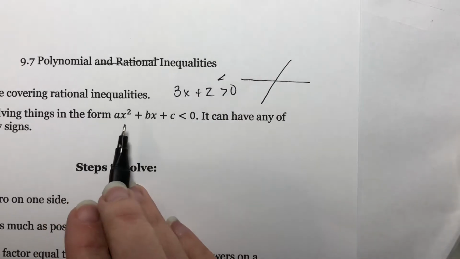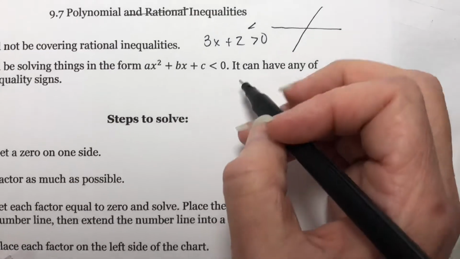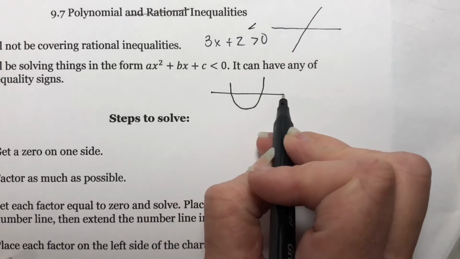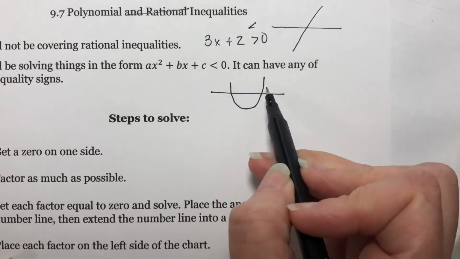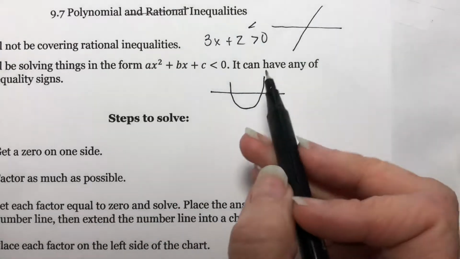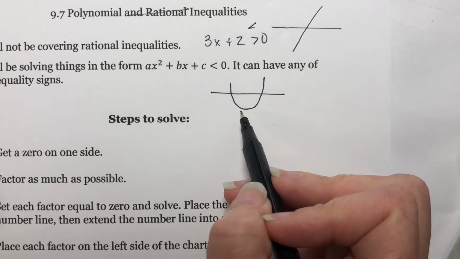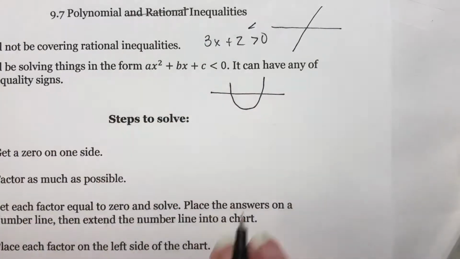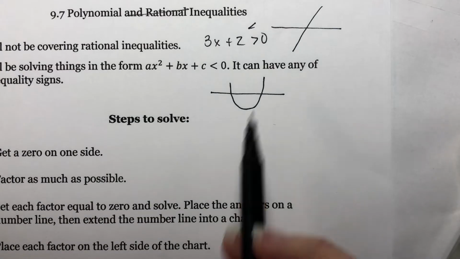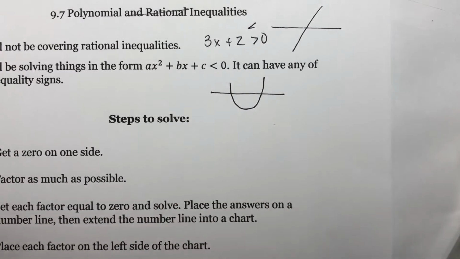If you have a quadratic, it's not quite that simple because you have a parabola like this maybe. And here's your x-axis. Well, it's above the x-axis, it's positive in two places that are disjoint, and it's negative in one place here. And it can be a lot more complicated than this too. So we have to use a different process. We don't have something this easy anymore.